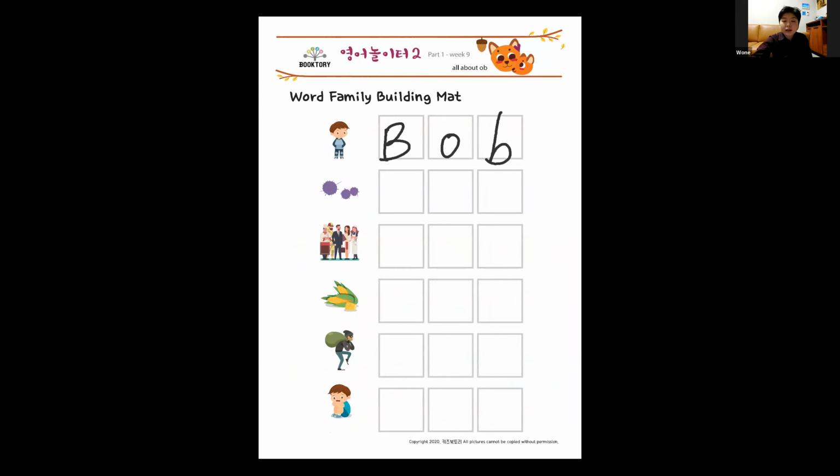Do you remember what the next word is? Blob. So it's going to be b, l, o, b, b, b. The next one is job. J, o, b, b, b.